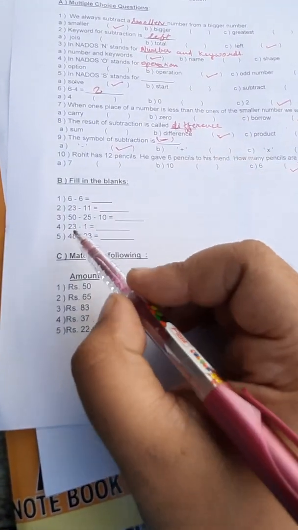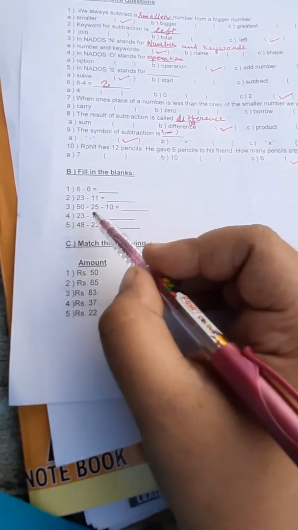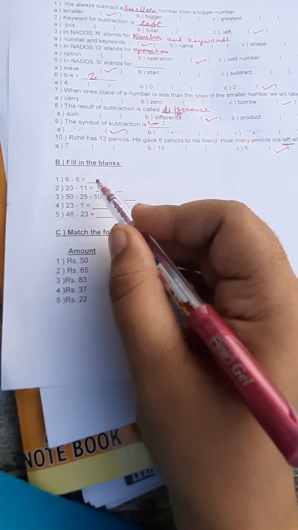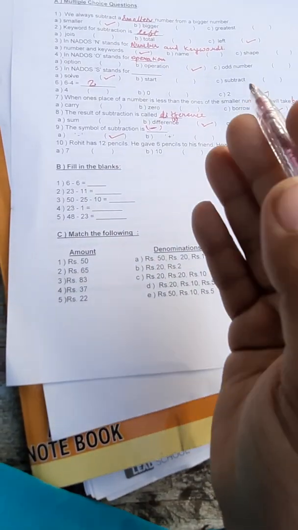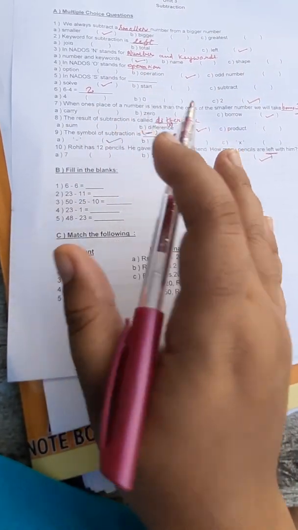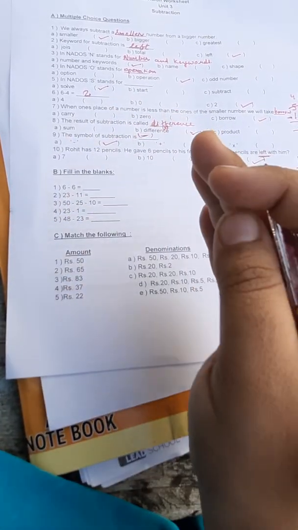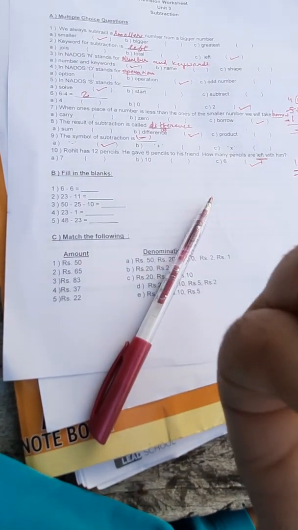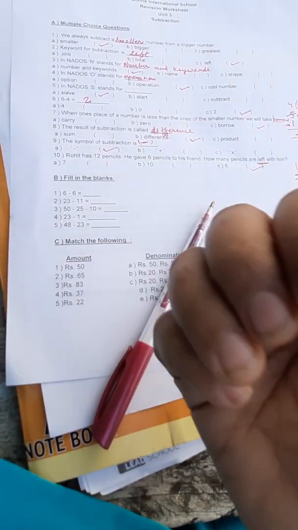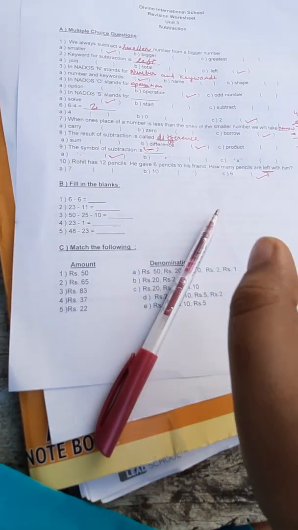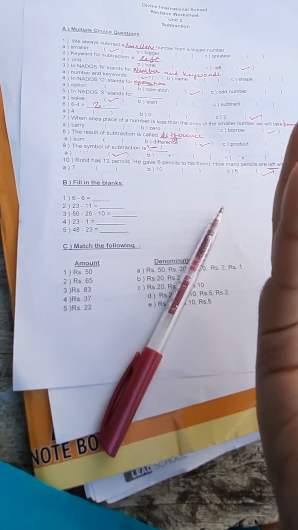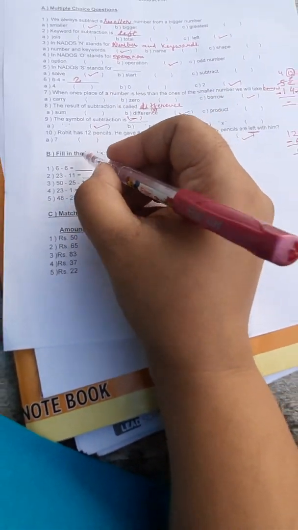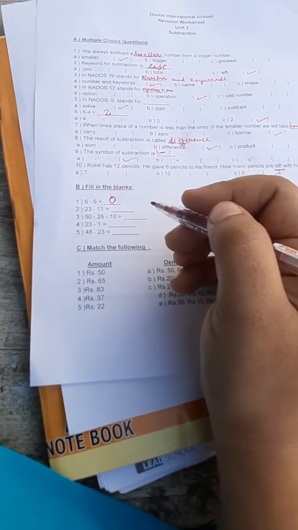The next question is fill in the blanks. You have to subtract and then fill in the blanks. First question is 6 minus 6. When we subtract the same number from the same number, meaning both numbers are the same, then the result will be only 0. Like you have 2 ice creams and you give both ice creams to your sister. So how many ice creams are left with you? No ice creams, right? So when we subtract the same numbers, we will get the answer 0.